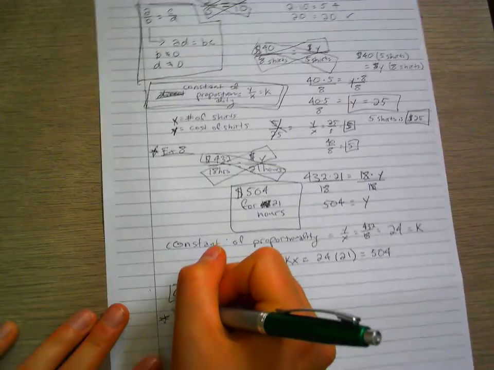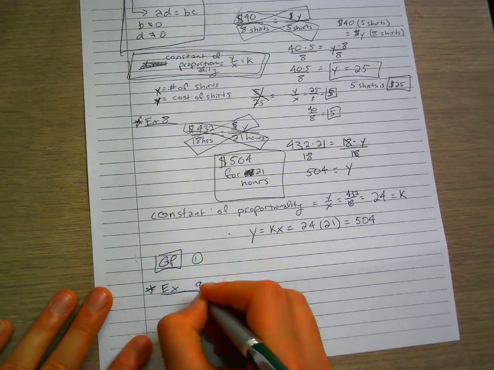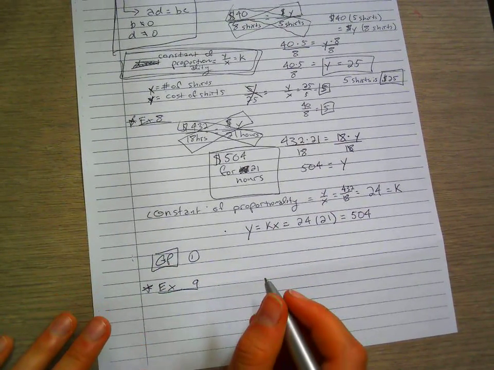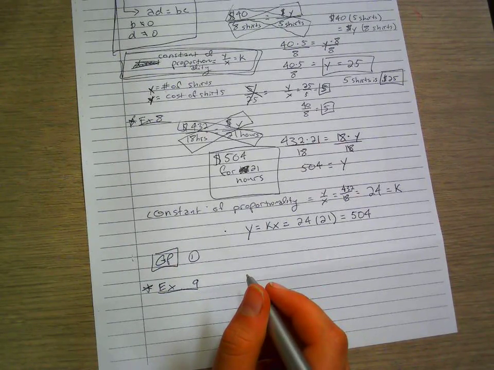Example 9 says, solve a direct proportion problem from the table. So we have a table, and we're trying to find, first of all, the direct proportion.